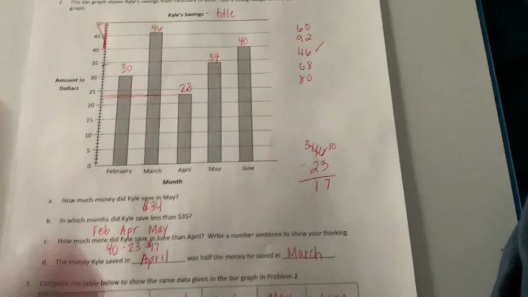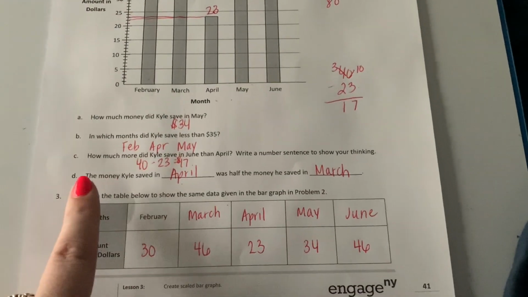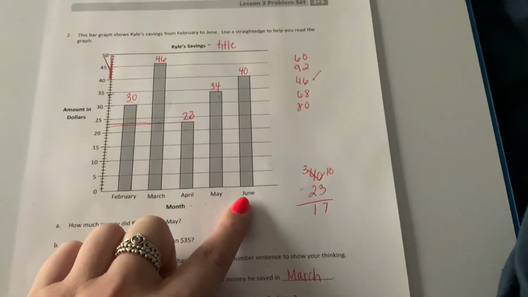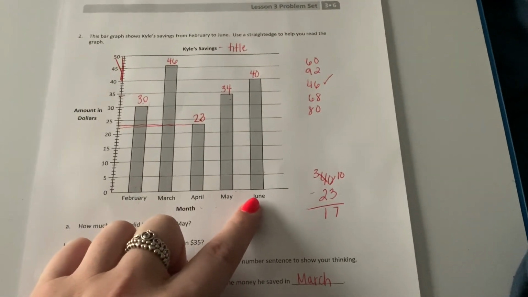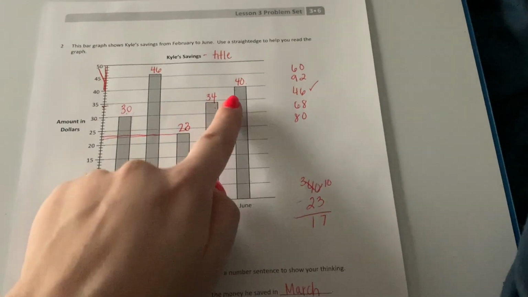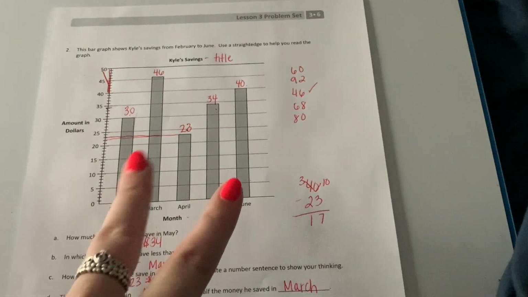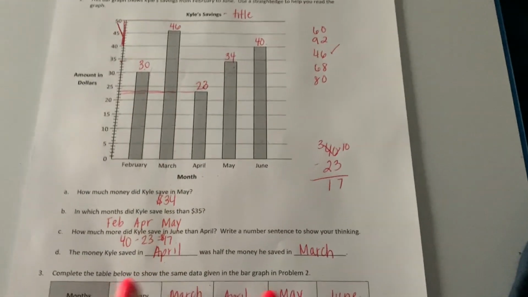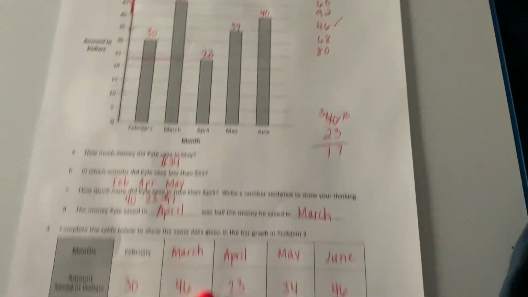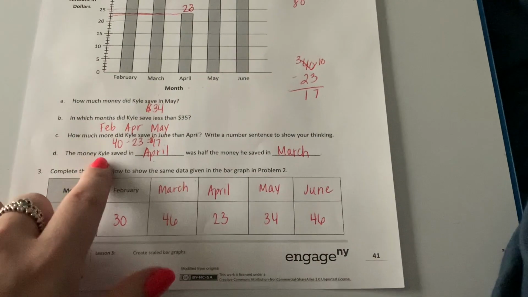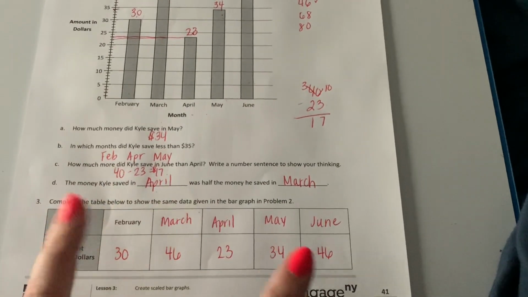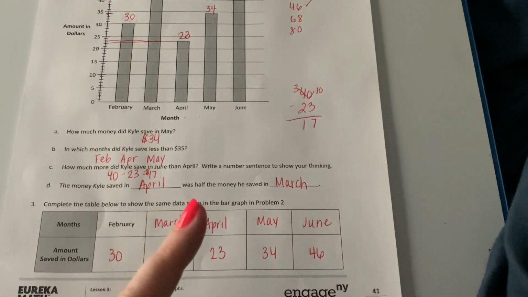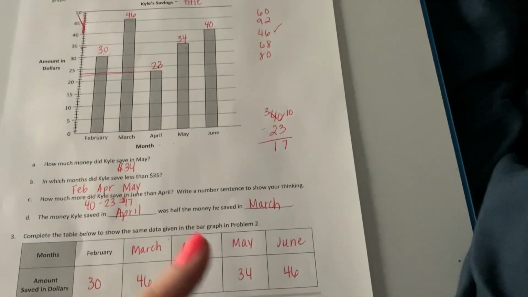So thank you, Kyle. Then it's asking how much more Kyle saved in June than in April. So I took my number from June, and again, I'm sure you're sick of hearing me say this, but since I already figured out how much he saved in these months, it was easy for me to just go June 40, April 23, subtract for the $17. Okay, then this one asked how much they wanted you to fill in that Kyle saved blank. The amount that he saved in this month was half of the money he saved in this month.